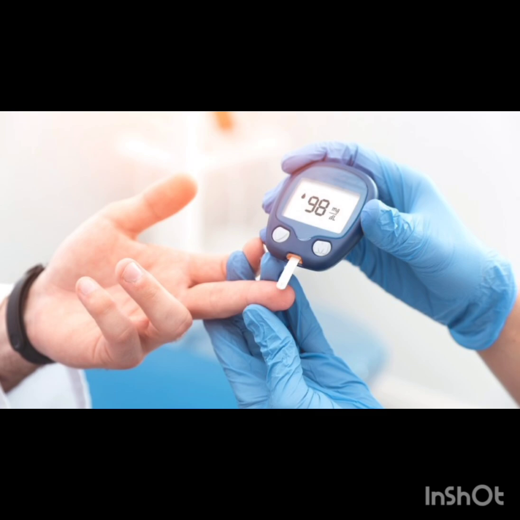So the next step is to monitor vital signs and manage the hyperglycemia. Since she says she has a past history of diabetes, you need to measure HbA1c to be sure that she has diabetes.